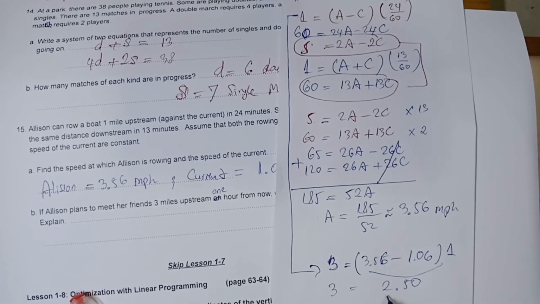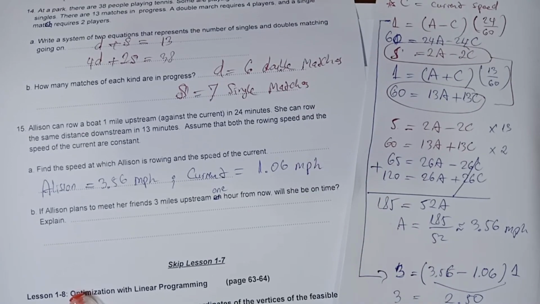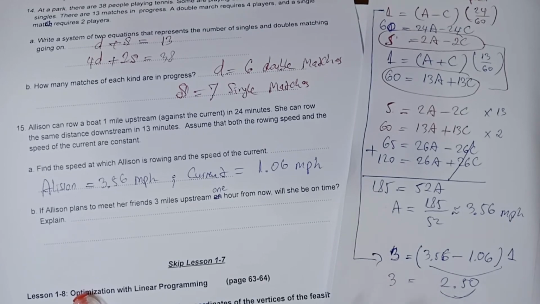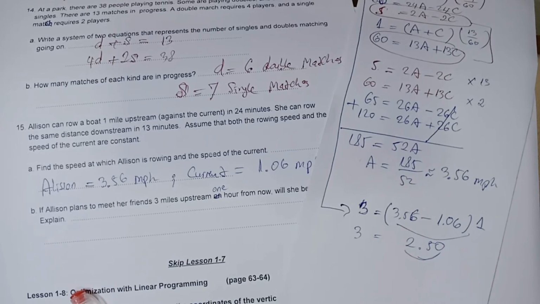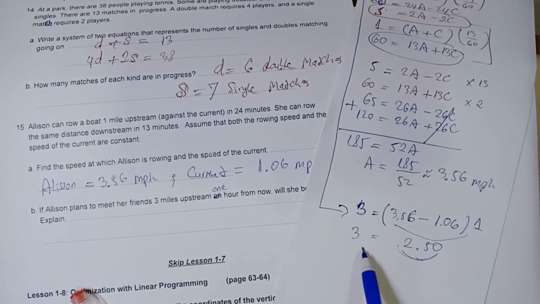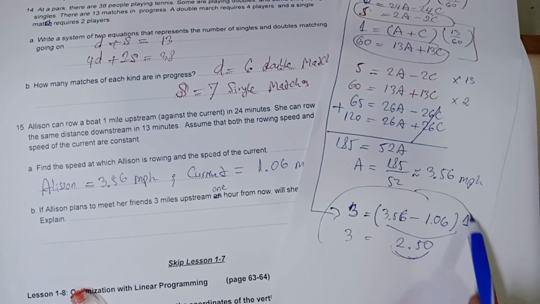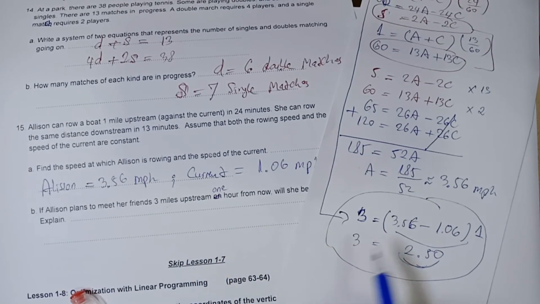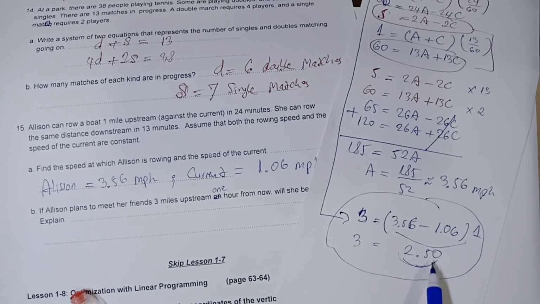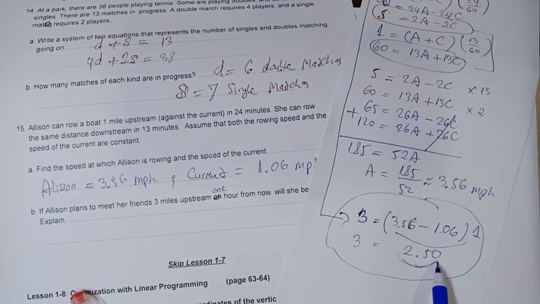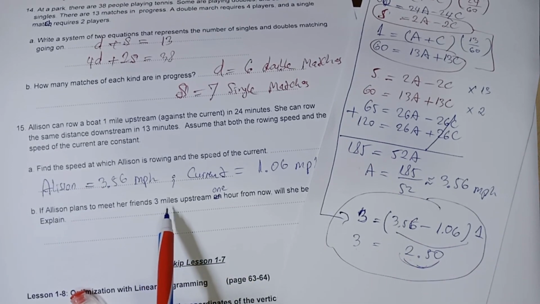Within 1 hour she has reached only this many miles. She still has more to go. So therefore she will not be on time, because in 1 hour she has reached only this distance, not 3 miles. To explain it, this is how you show the work. You show this work to represent why she's not on time, because within 1 hour she reached only 2.50 miles. So she still lacks some distance to go to meet her friend, that is 3 miles upstream.